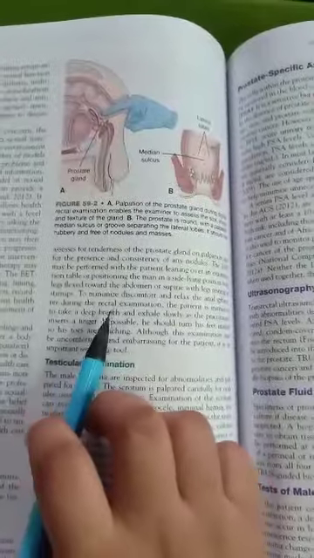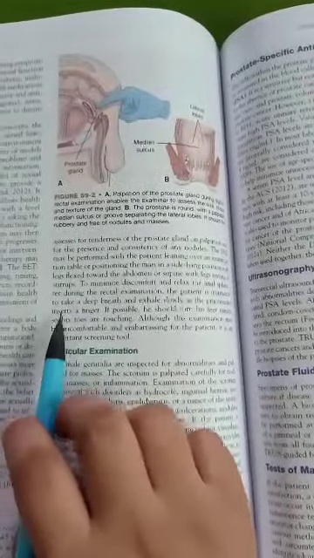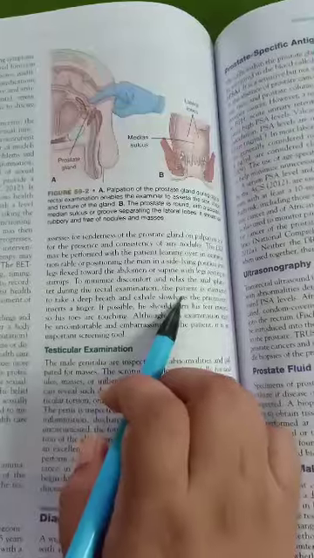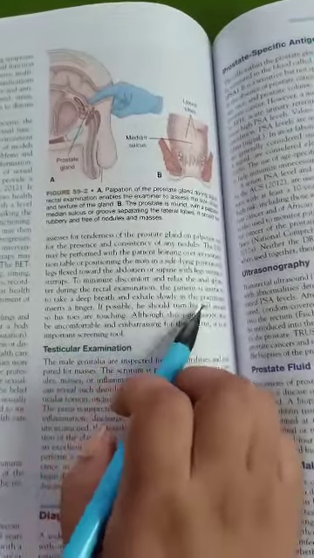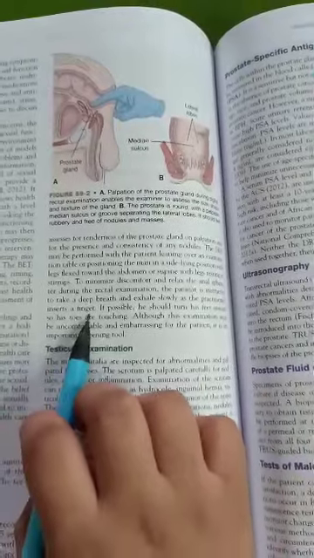To minimize discomfort and relax the anal sphincter during the rectal examination, the patient is instructed to take a deep breath and exhale slowly as the practitioner inserts the finger.